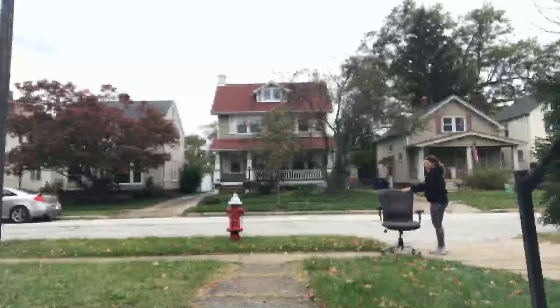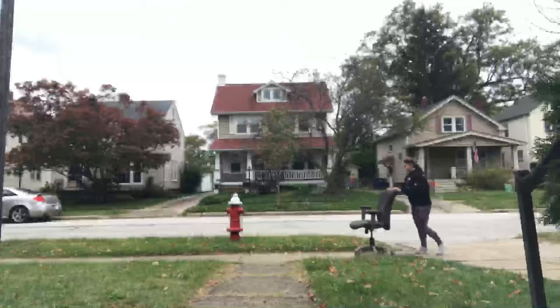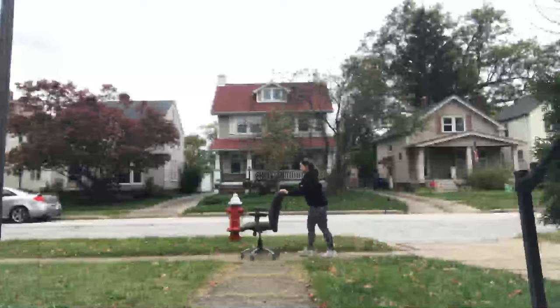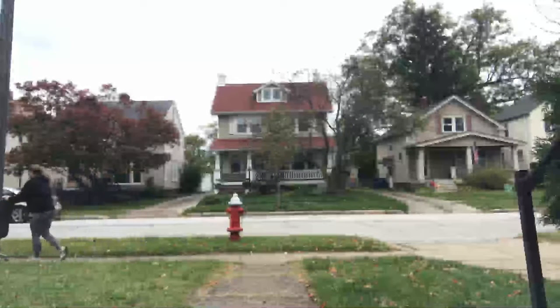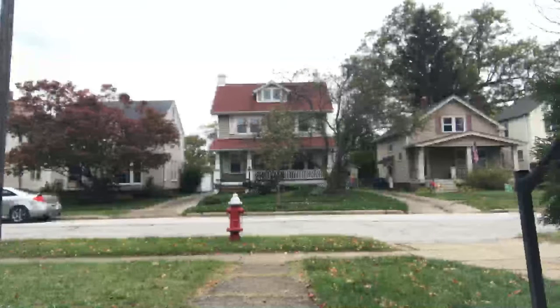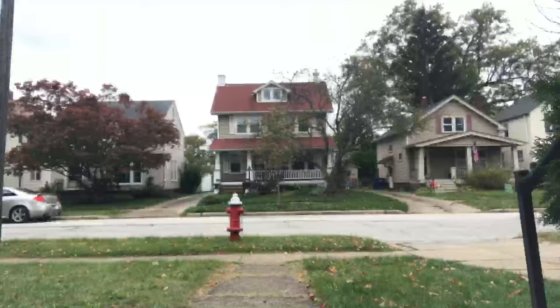As I am pushing this unoccupied chair, it is a lot easier to push because no one or no object is sitting in it. However, if I push this chair with it being occupied, it will be a lot harder to push. This is due to the chair now having more mass added to it.